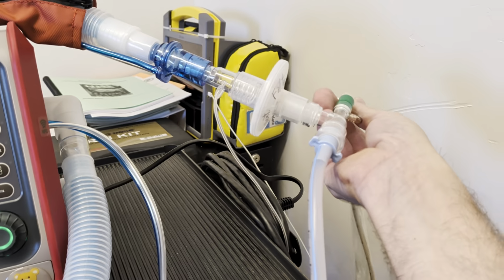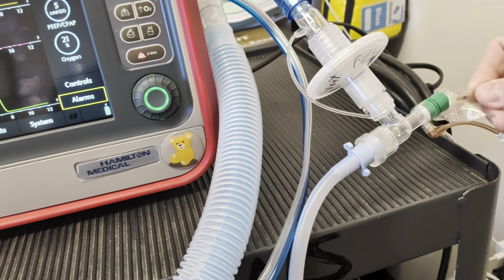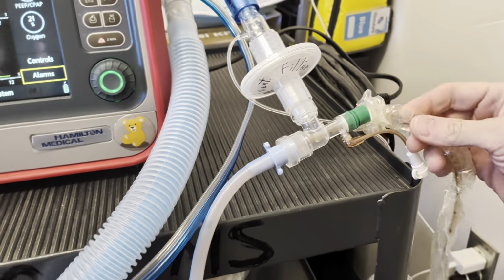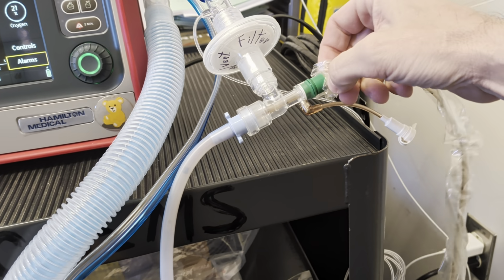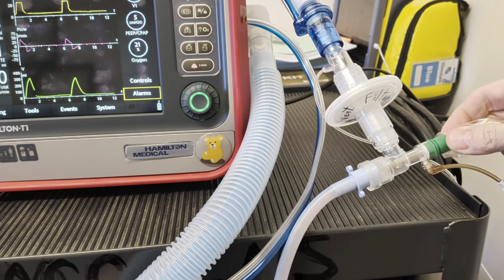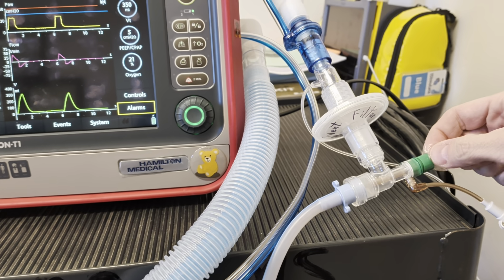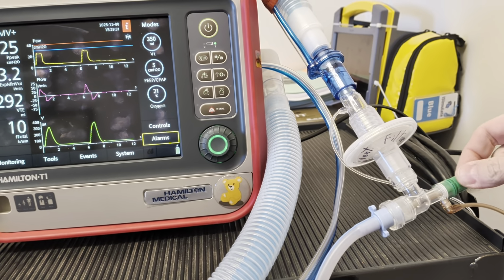Sometimes your inline suction gets dislodged or left in the endotracheal tube, and that can cause some obstruction as well. P is pneumothorax, and then E is some sort of critical equipment failure.